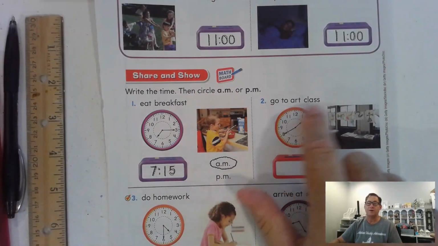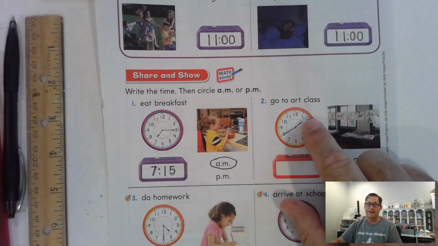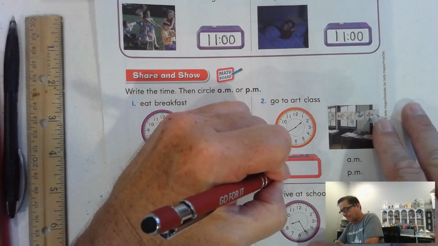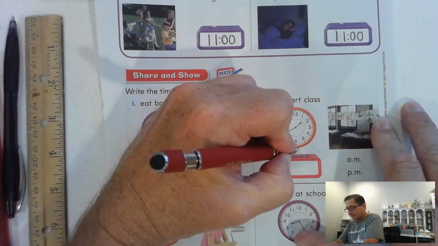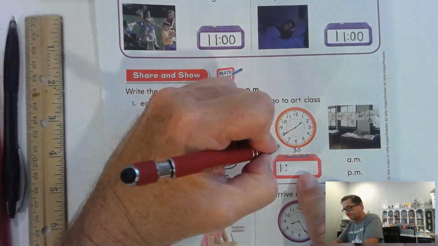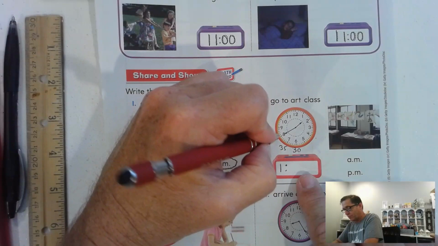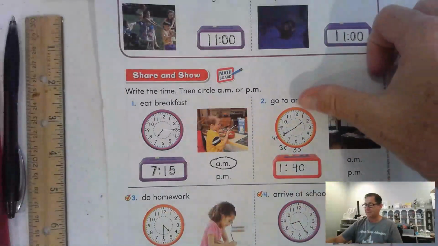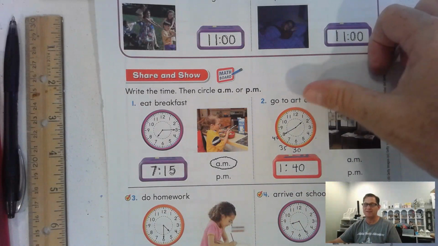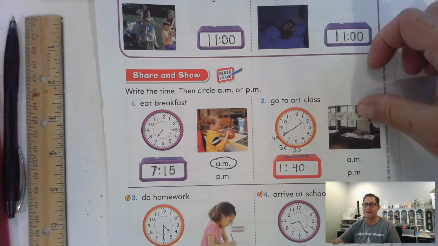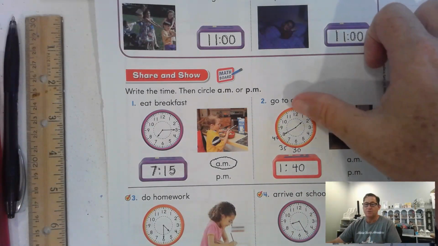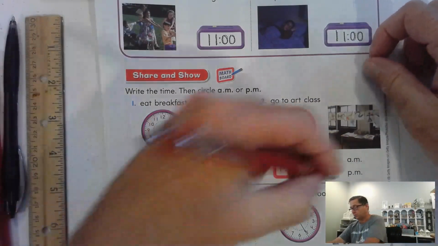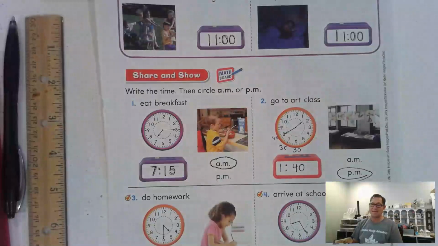Next, they're going to art class. We know that it's in between 1 and 2, so it's 1, and we know that 6 is 30, 35, 40. So 1:40. It's past noon. You wouldn't be doing this after midnight, so it's afternoon, but before midnight. So it's 1:40 p.m.